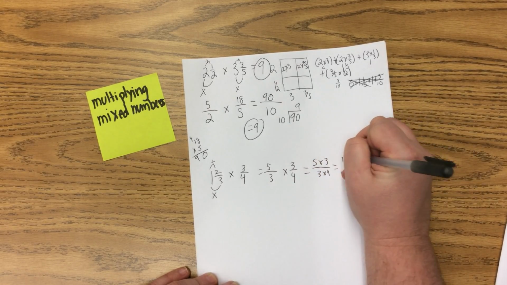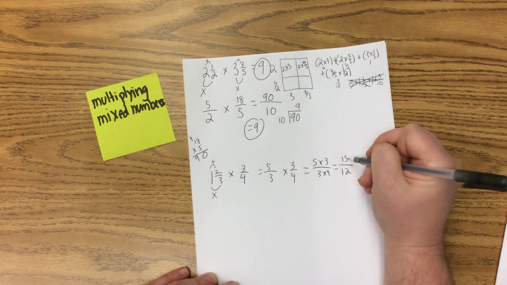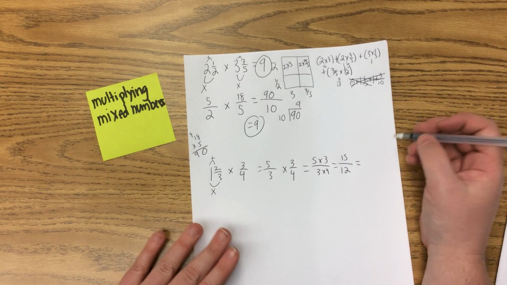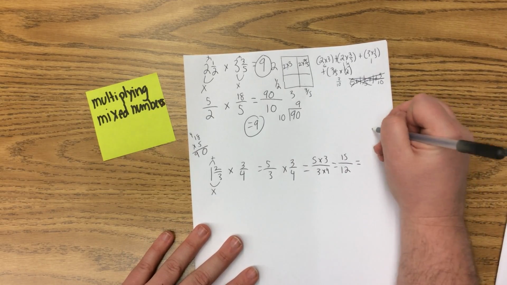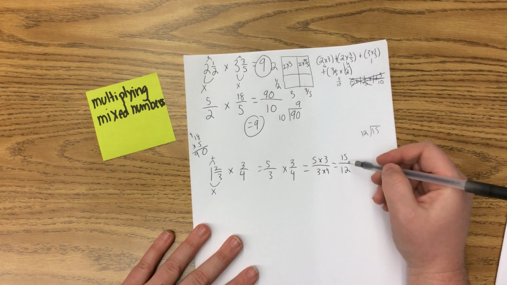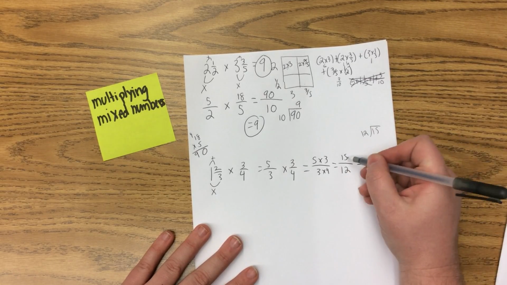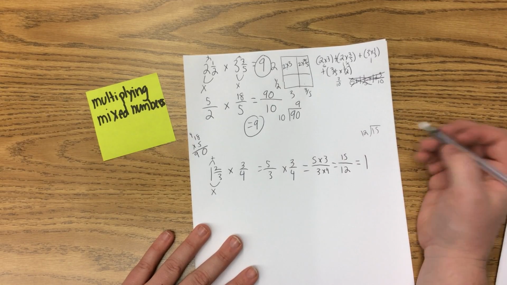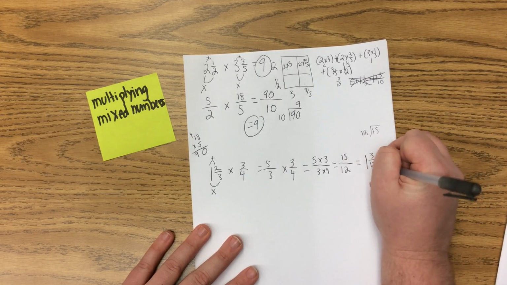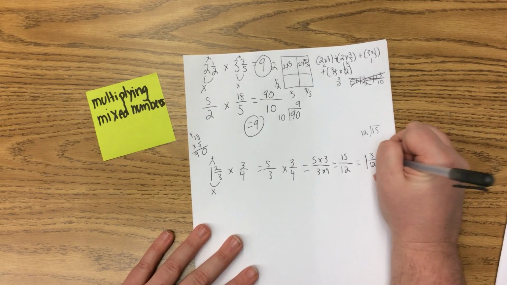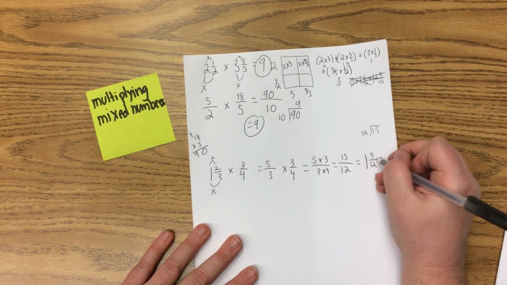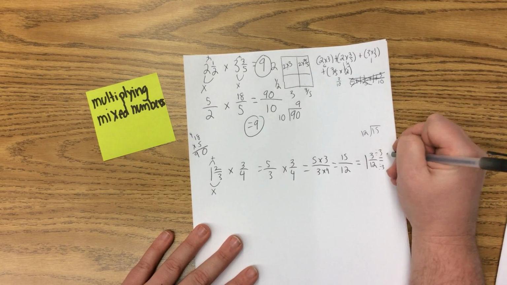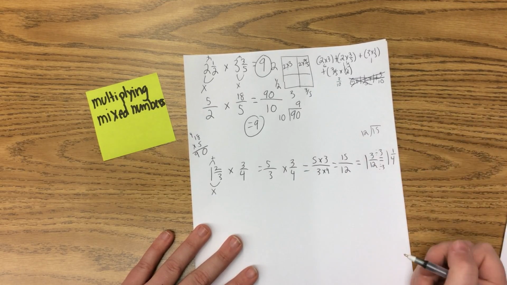I'm going to multiply them straight across and end up with 15/12. 15/12 can then be simplified, and I can do 15 divided by 12. Or if I can see how many 12s go into 15, I can say 1 whole 12 goes into 15, and then I'm left with 3 remaining. So I get 1 3/12. And that's not completely done all the way. I need to simplify 3/12 by dividing each by 3, and I get 1 1/4.